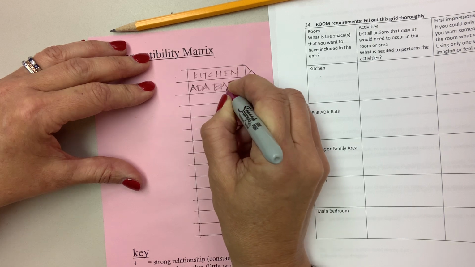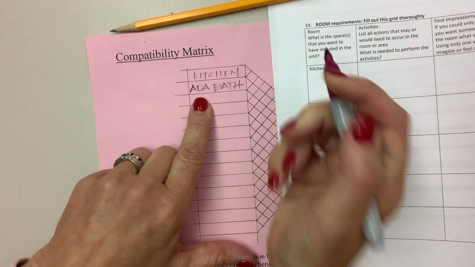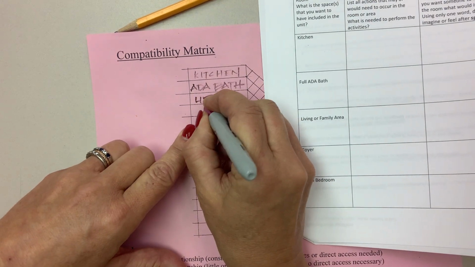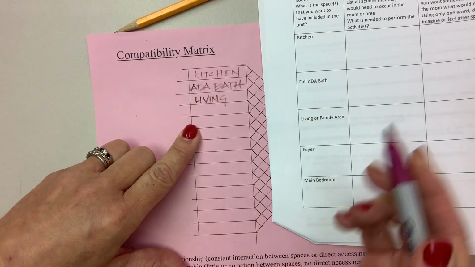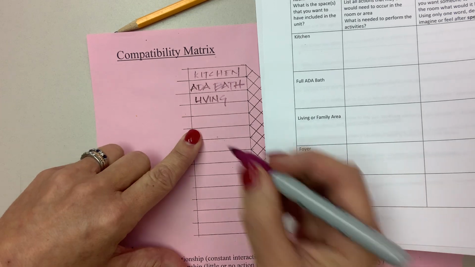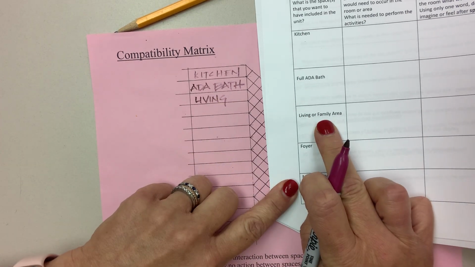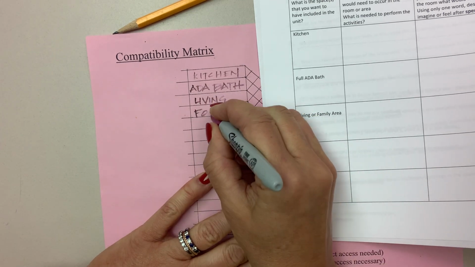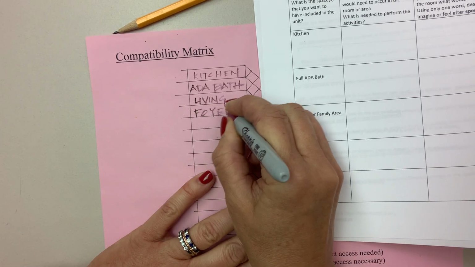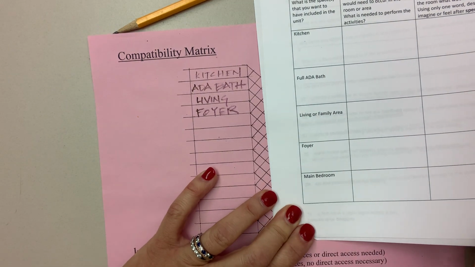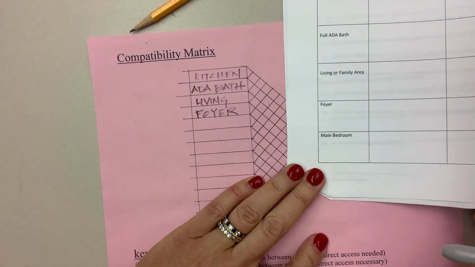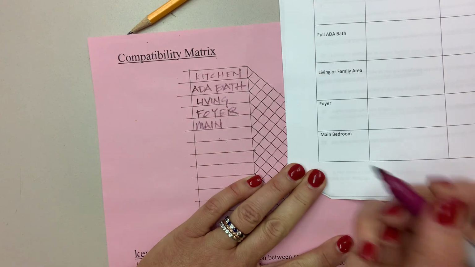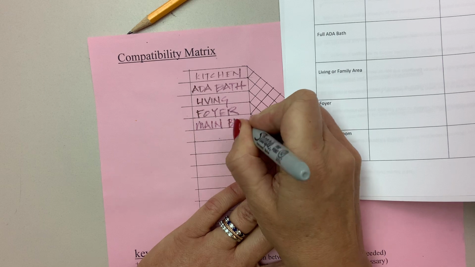handwritten when you're filling in the lines, right? So we have ADA bath. We're going to have the living. We'll just call it the living area for now. Based on what your client says, if they define it more as a family, you could certainly write that in. We have the foyer. So they're not in any particular order as to the flow of the space, but more or less what are you trying to have in and include, all right? So we have the main bedroom, and I'll abbreviate that.